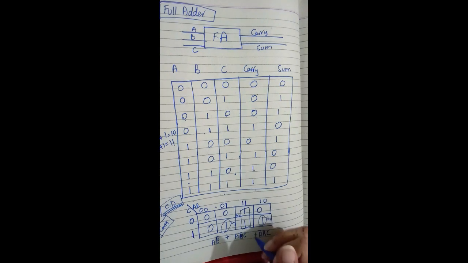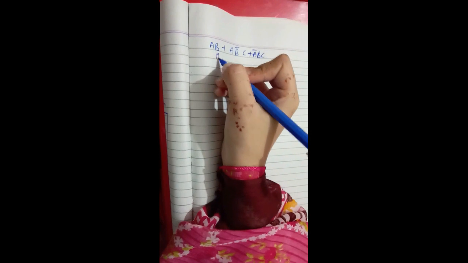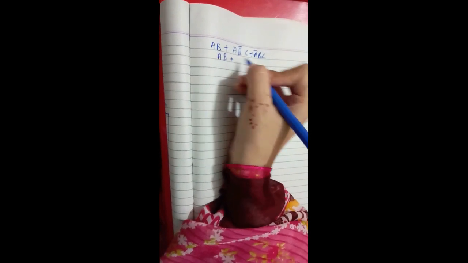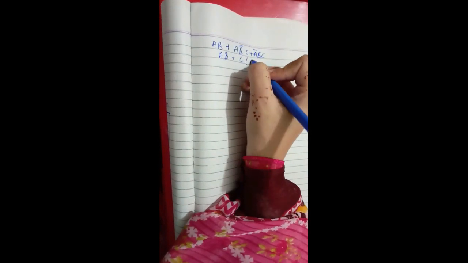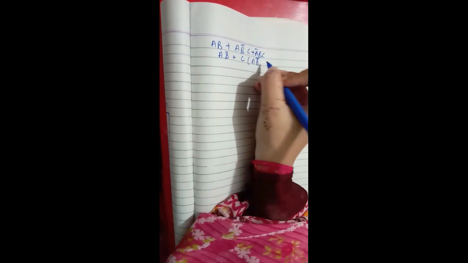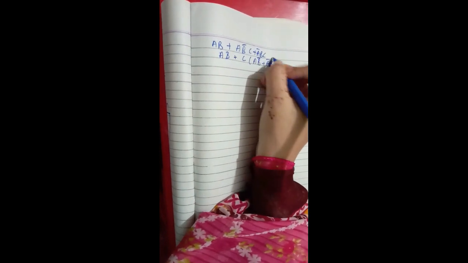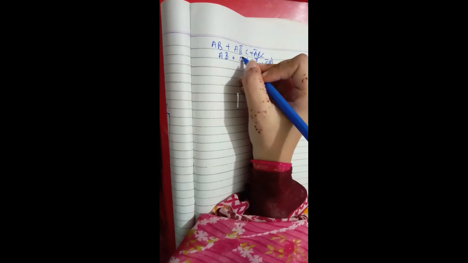Now we will simplify it further. That gives AB plus C into A B bar plus A bar B. We take C as common. So we have C into A B bar plus A bar B.